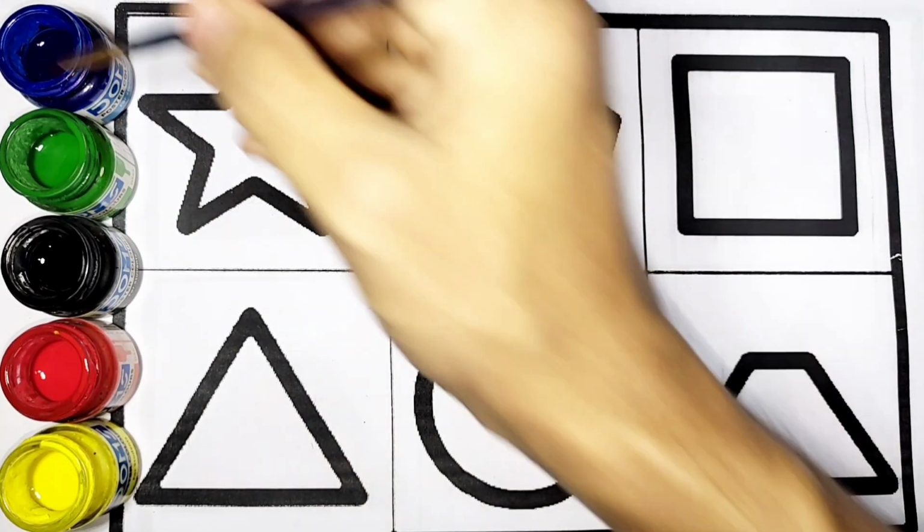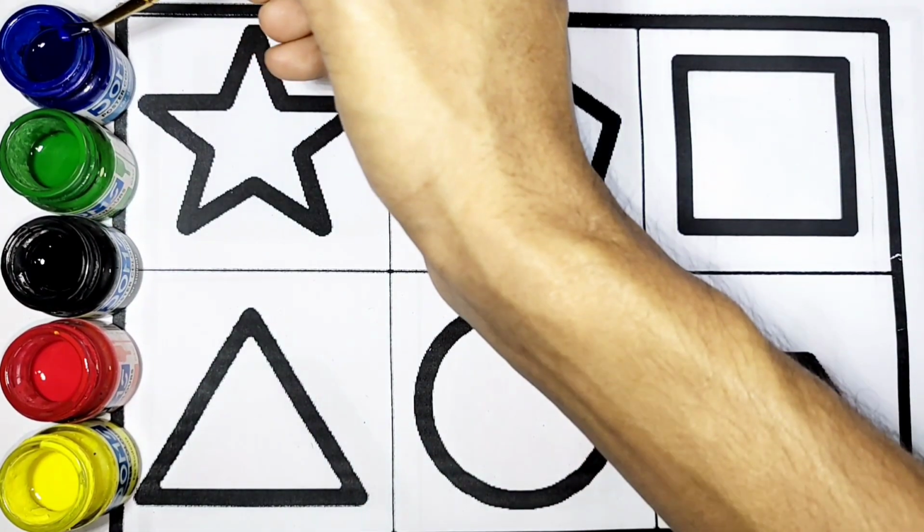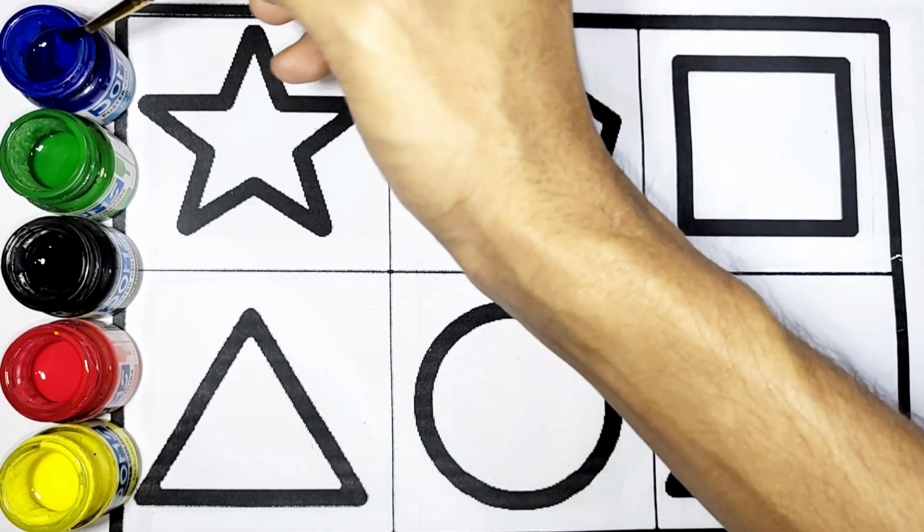Today we are coloring 2D shapes. First we are using the color of blue. And now we are coloring the shape of star.